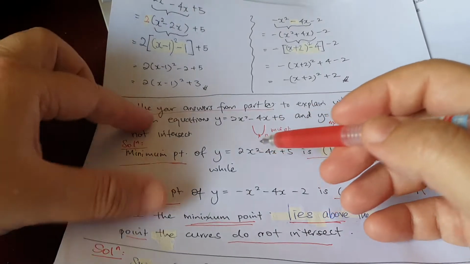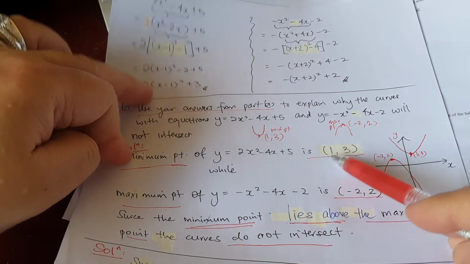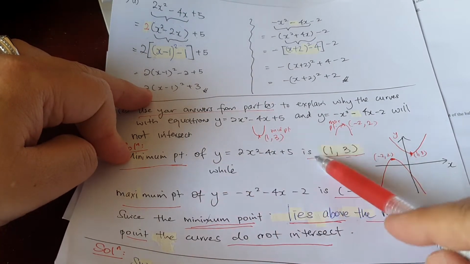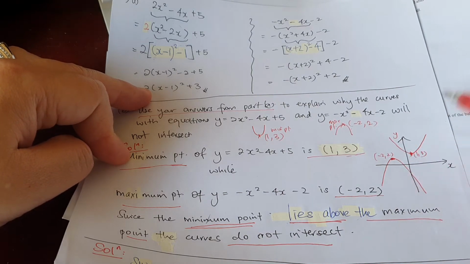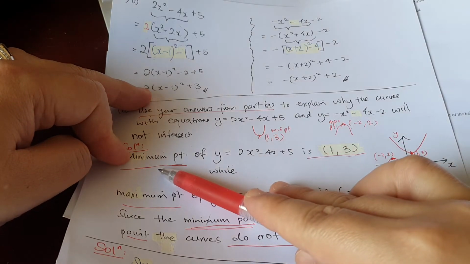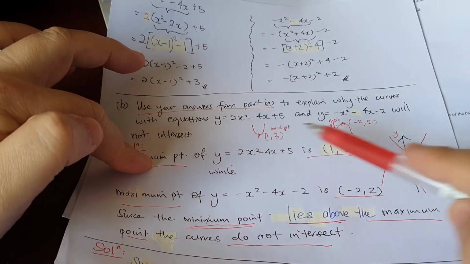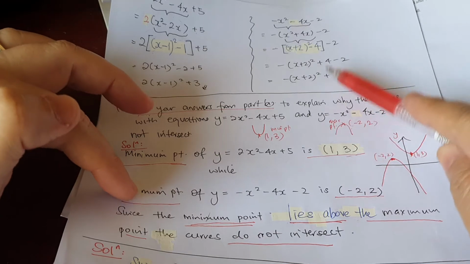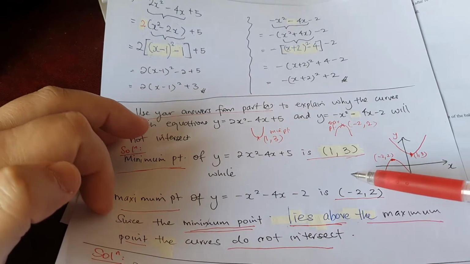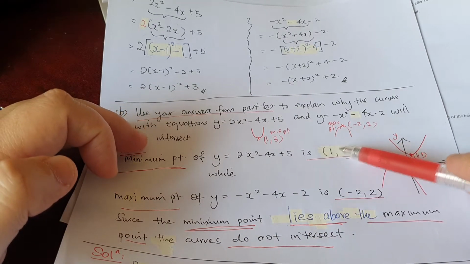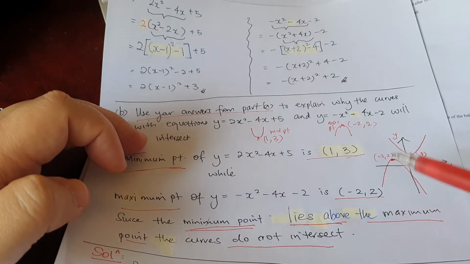Okay? So what you need to do for your working for part 2, right, is like that. You need to use the part 1 results, state this. You don't need to draw if you don't want. I'm drawing so that you get a better understanding of why these two curves don't meet. But in your explanation, you simply need to state that, oh, from here I can get a minimum point, that will give you 1 mark already. From here I can get the maximum point, that will give you another mark. And then finally you explain the minimum point lies above the maximum point, so they will never intersect. Okay, so that's how you explain.